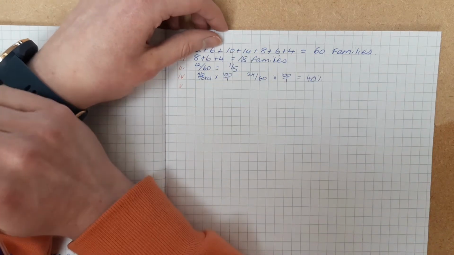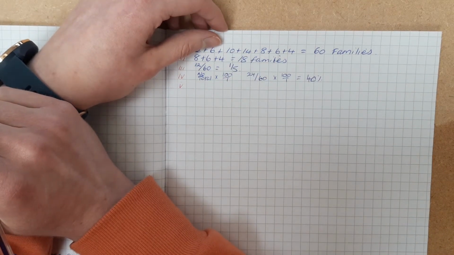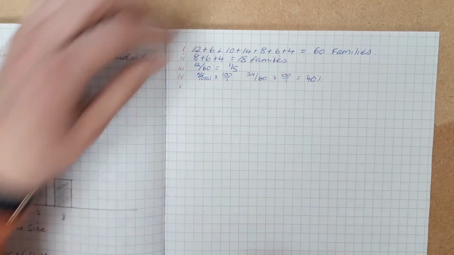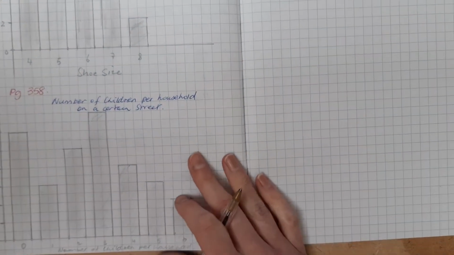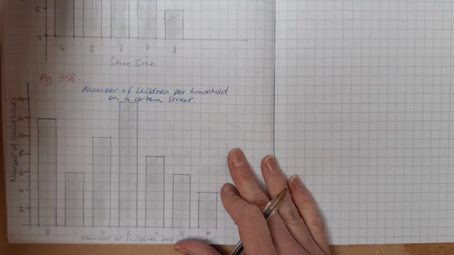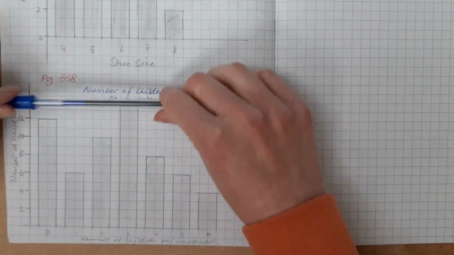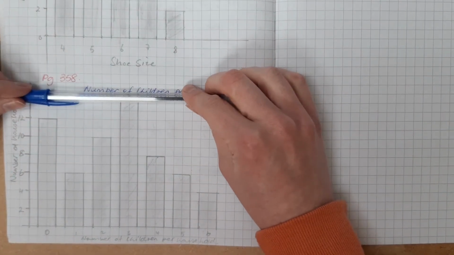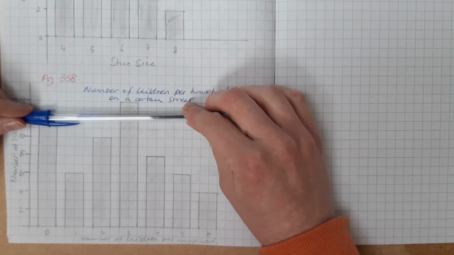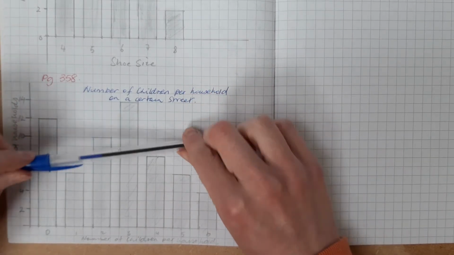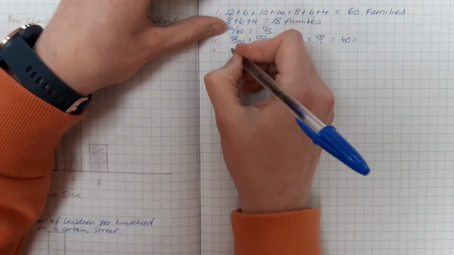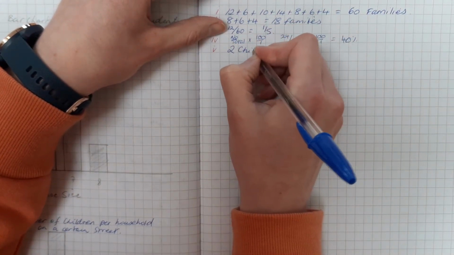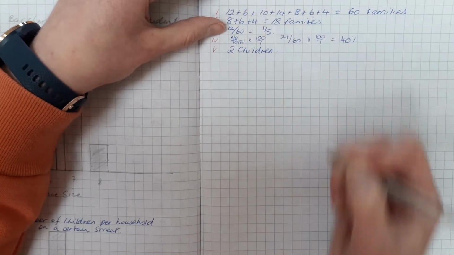What was the third most common number of children per household? So this is easier seen visually. You can go to your graph. So that's the highest, which is 3. The second highest was none, and the third highest was 2 children. So that's what was the third most common number of children. 2 children was the third most highest.